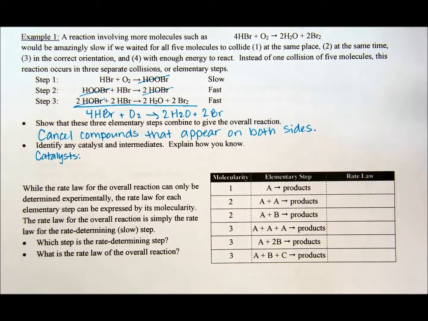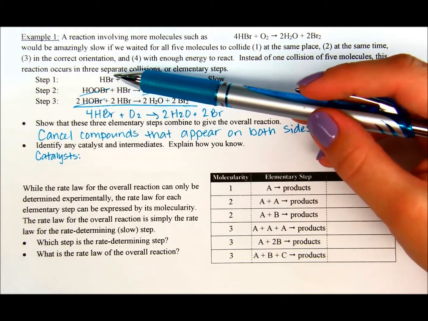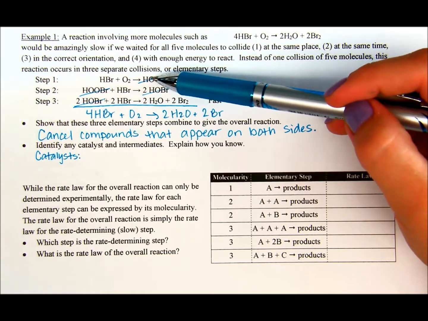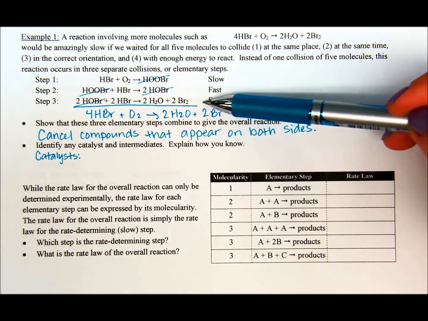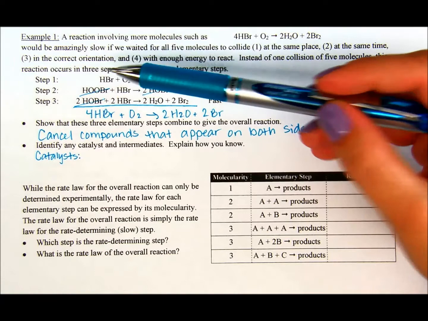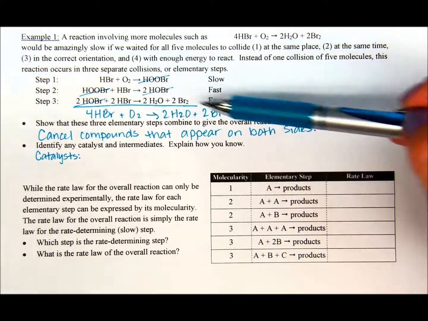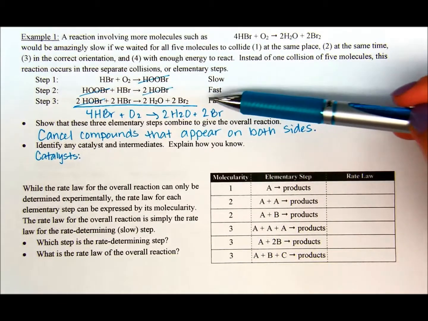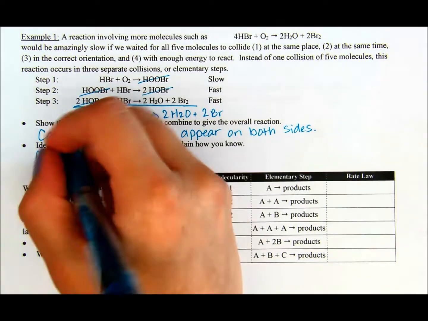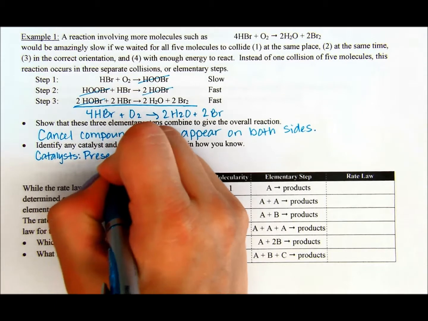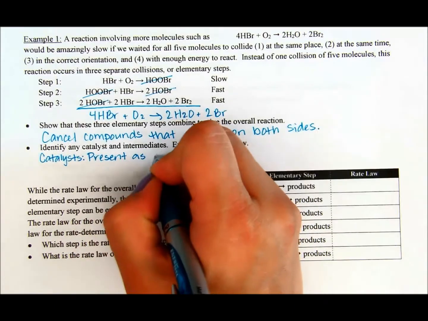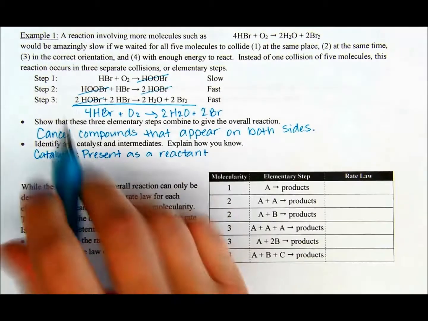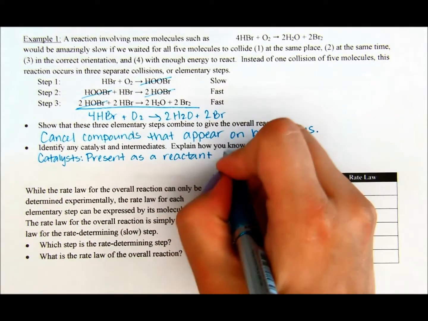So say HBr was a catalyst, for example. It's not here, but let's just say it was. So if you had HBr, it might get used up here, but then in the end, you would see an HBr also as a product. And that makes sense because catalysts don't get used up overall in the reaction. So you'd have HBr, maybe it gets used, but then it gets regenerated. So catalysts are present as a reactant, sorry, in the initial step, so in the very first step, you're going to start with it.